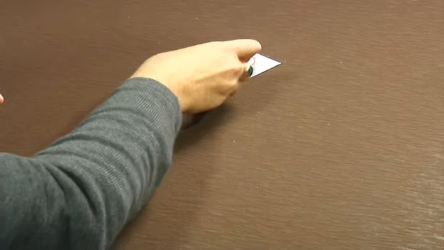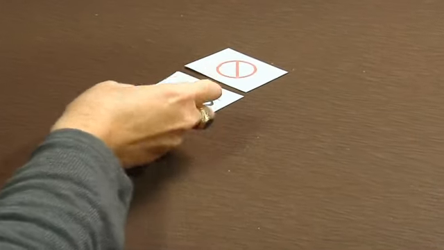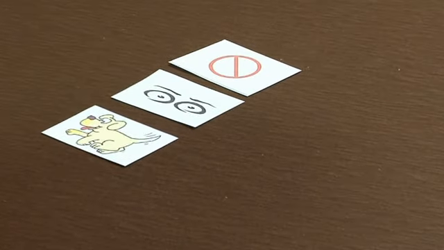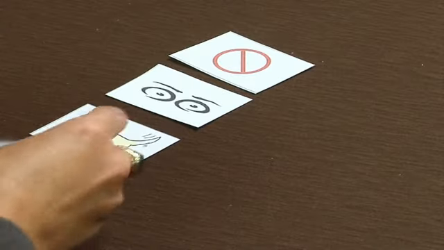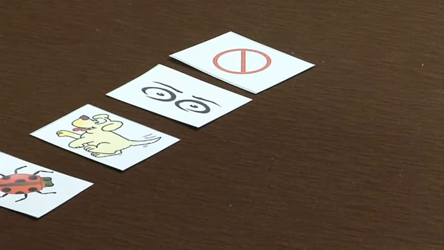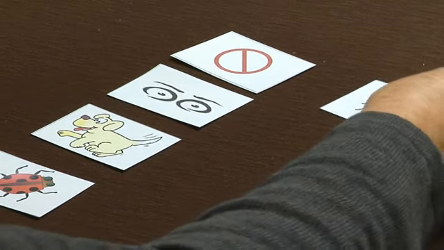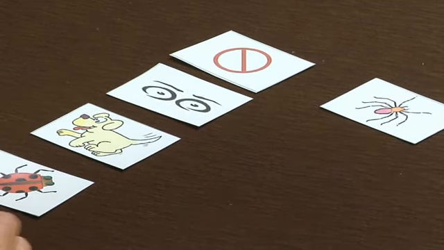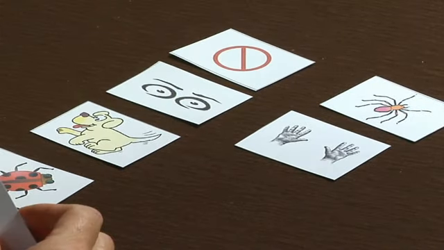We have double cards. For example, this could be a picture of 0 plus 0. We have the I fact, which is 1 plus 1 is 2. We call this one the dog fact, looking at his front legs and his back legs. 2 plus 2 is 4. The ladybug fact, and looking at the ladybug's legs. 3 plus 3 is 6. The spider fact, 4 plus 4 is 8. The high five fact, 5 plus 5 is 10.